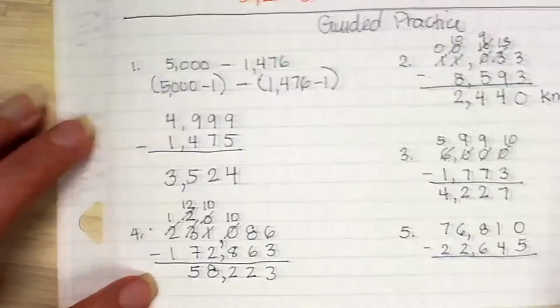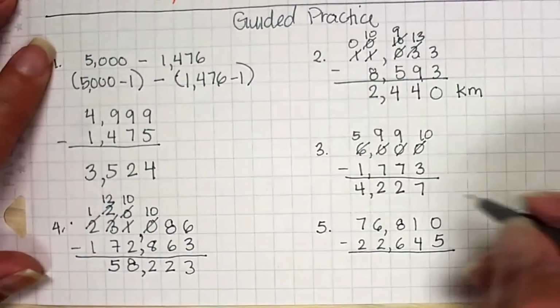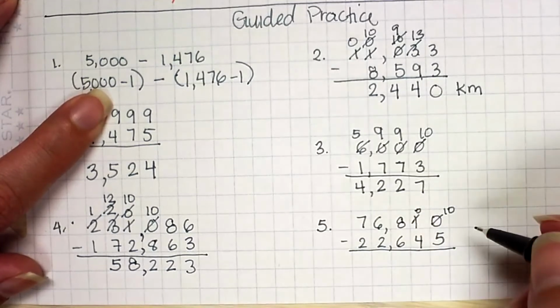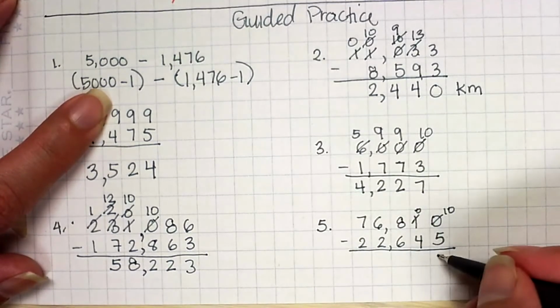So I can't do 0 take away 5 over here, so I need to regroup. So that 0 is going to become a 10. That 1 is going to become a 0. 10 take away 5 is 5.